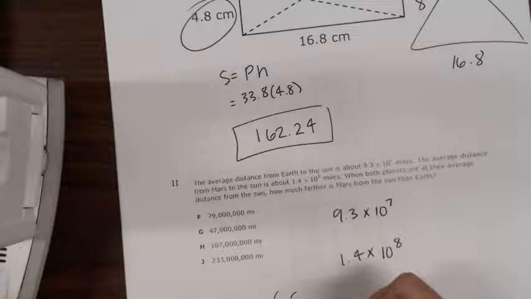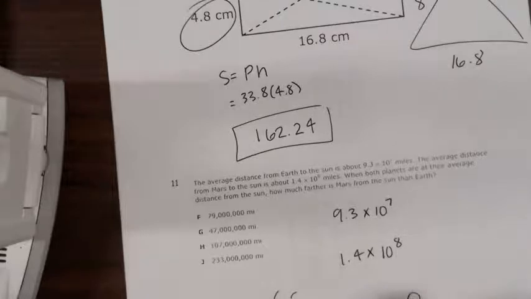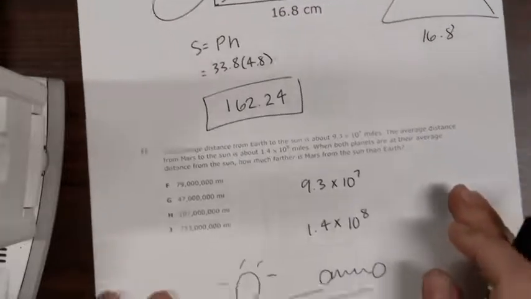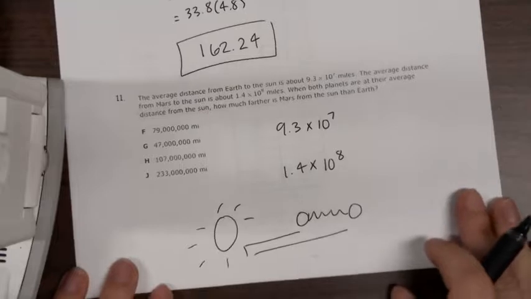And so Earth will be here. I have that distance. Mars will be here. I have that distance. So what we're going to do is subtract them to find out what this distance is between them. Nope, you can't even see my pretty picture here of the Sun.